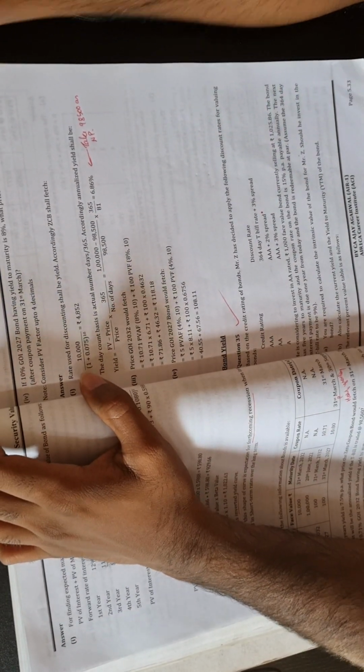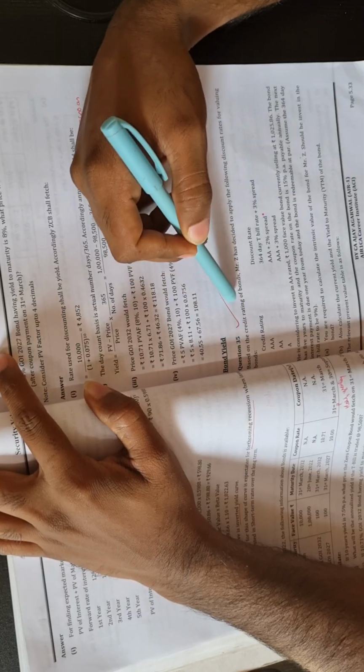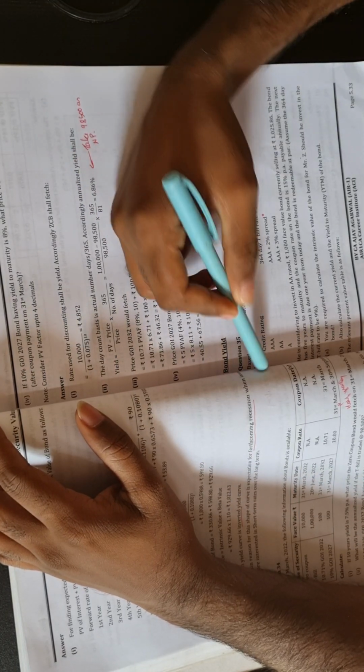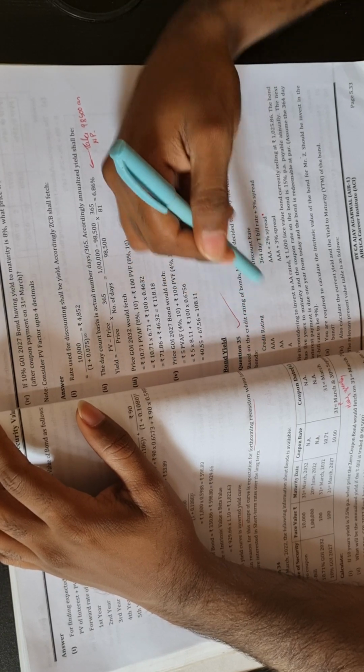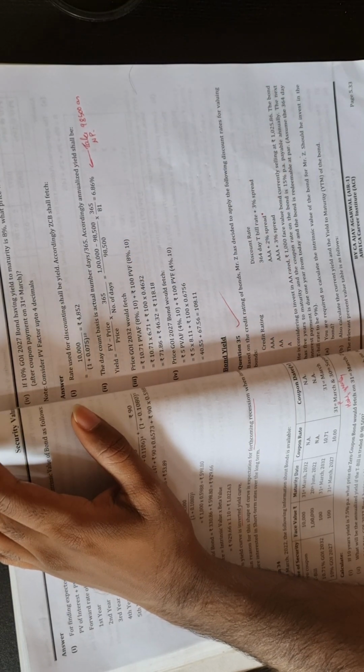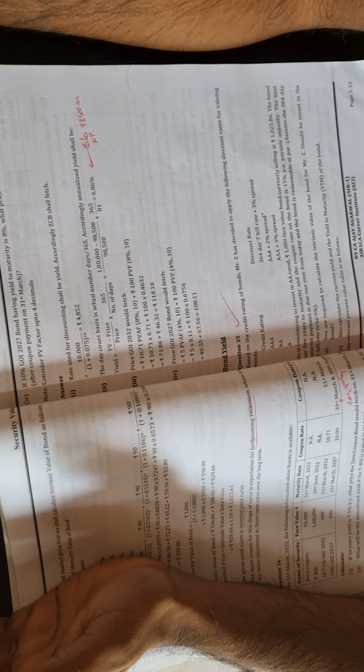Based on the credit rating of bonds, Mr. Z has decided to apply the following discount rates for valuing bonds. Credit rating and discount rate they have given. Credit rating is AAA, AA. What is credit rating? Credit rating is given by CRISIL, CARE. These are credit rating agencies. They give credit rating based on the performance of the security. How safe is it? How valuable is it? They give rating to the agency. AAA means best. A means okayish.